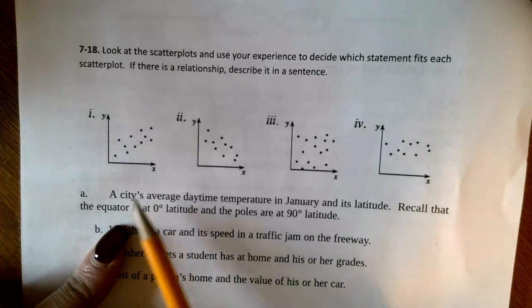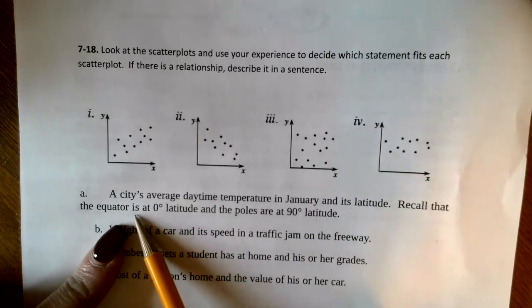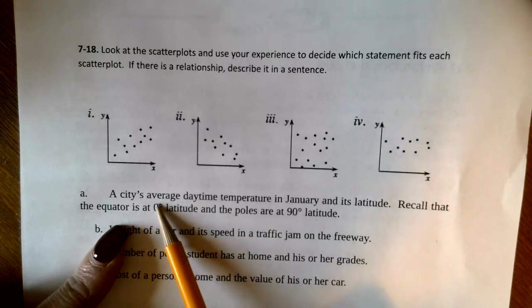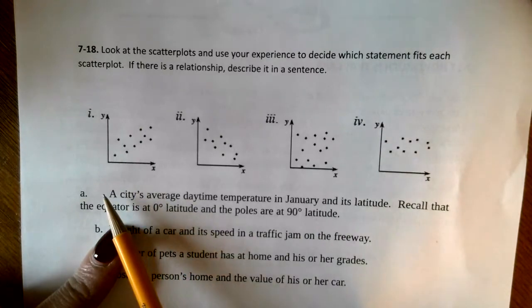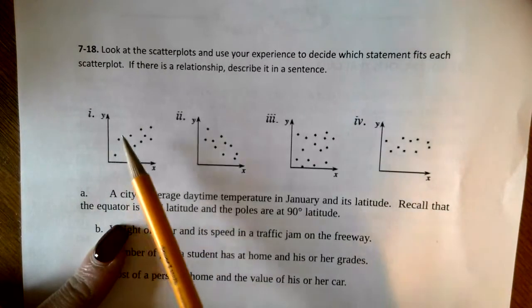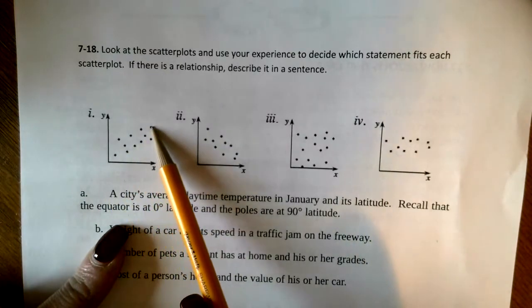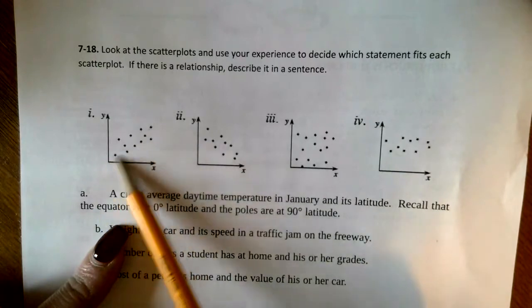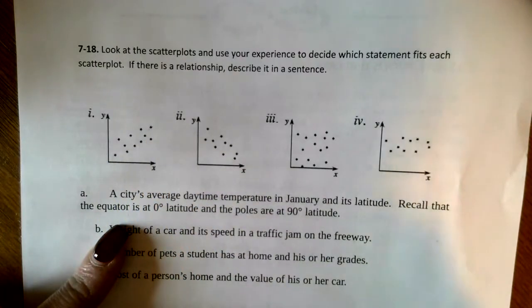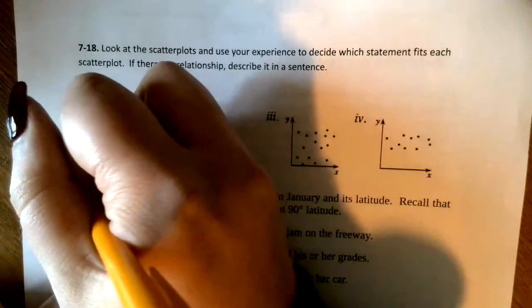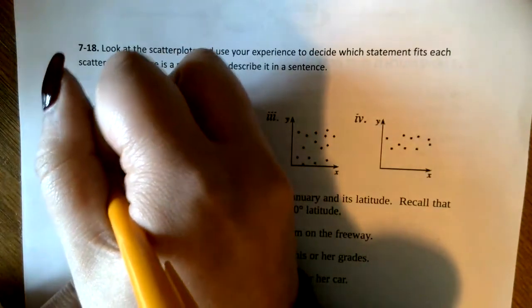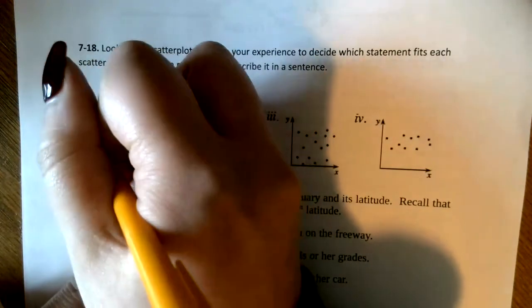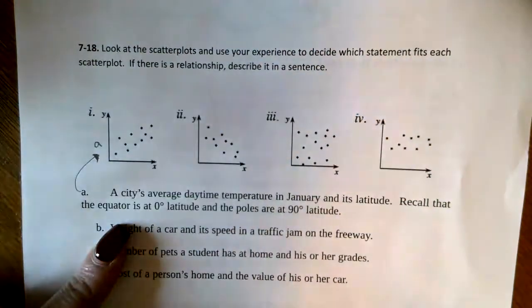Well, I know that as I get closer to the equator, I would expect that it should be warmer. So as I'm getting closer, it's getting warmer. That's why this first one actually matches up really nicely with A, because we would expect that those temperatures would rise. So you can write next to it, you can draw arrows. This one would be A, okay?